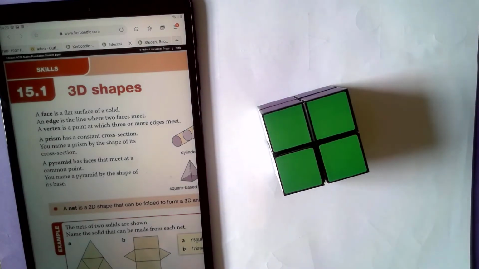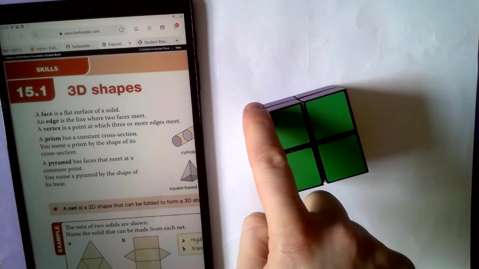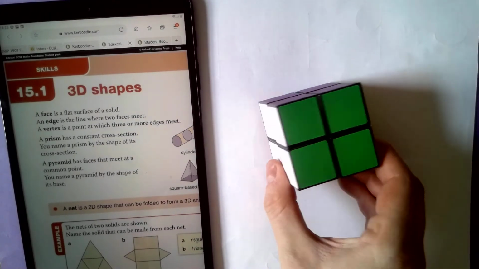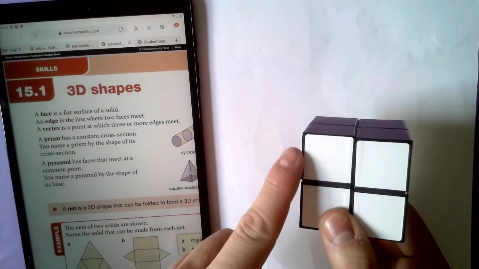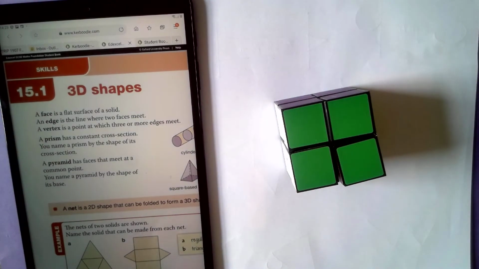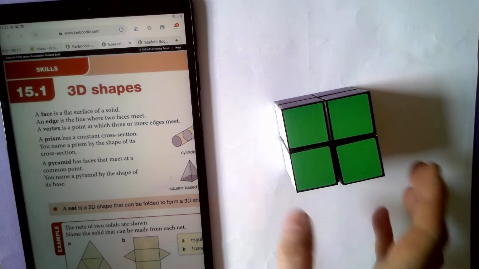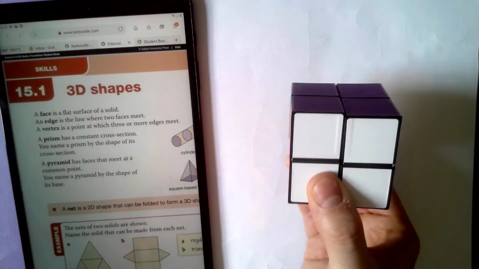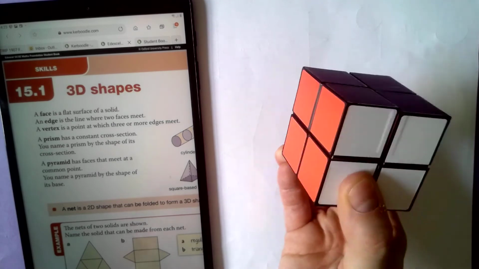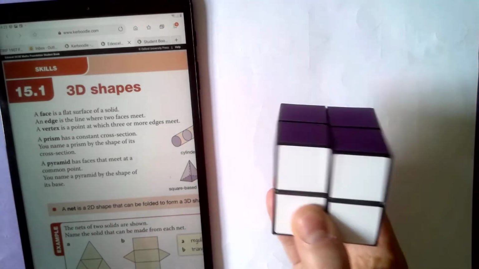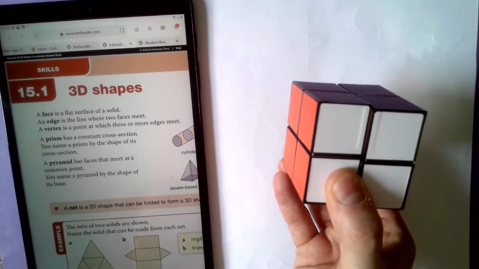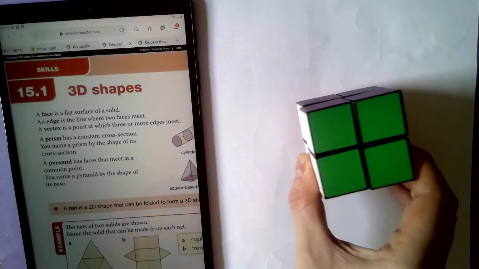An edge is where two faces meet. So each of these lines here is an edge, and we've got 12 of those in total on this shape. And a vertex is what you'd normally call a corner. So each of these corners is where three faces meet. For example, here we've got the red, the white and the purple faces meeting right here. That is a vertex, and we've got 8 of those on this shape.